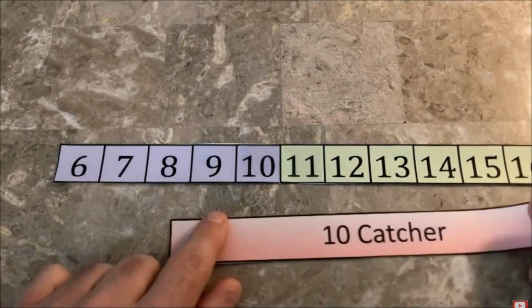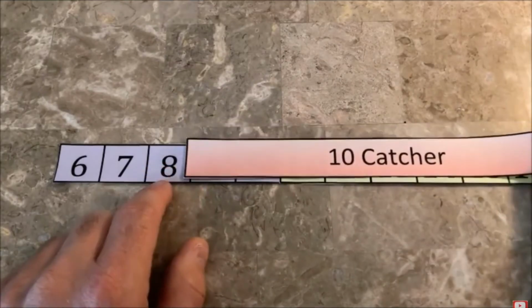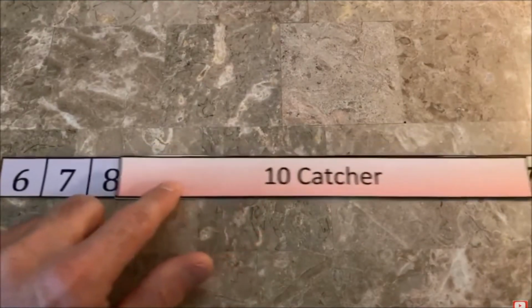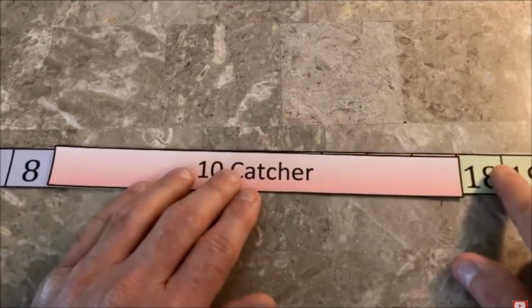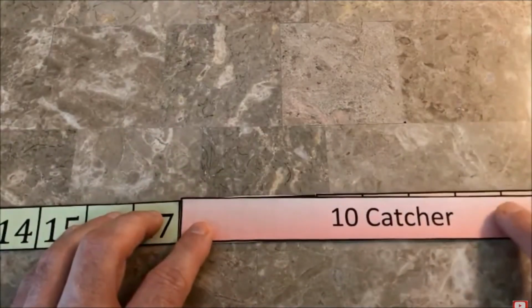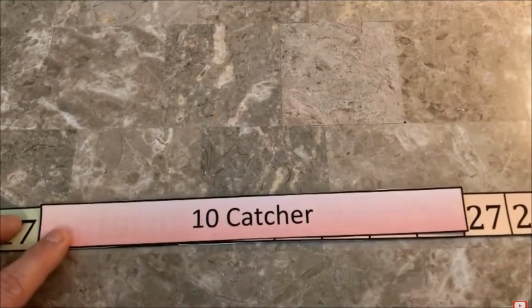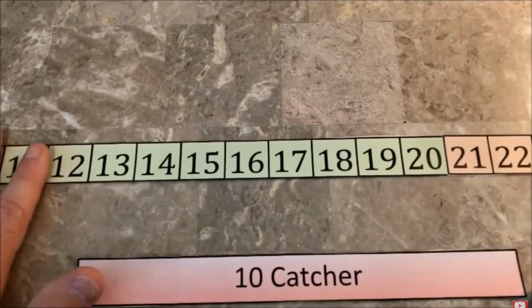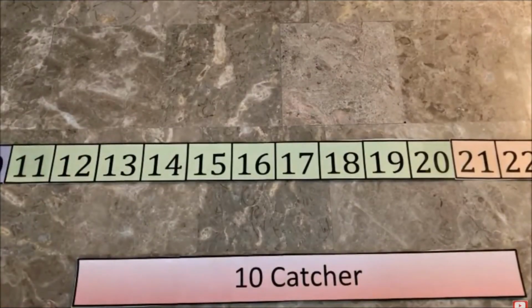So this is called a 10 catcher. What you can do is it shows kids, it jumps 10 for them. So if you're at 8 and we jump 10, it goes to 18. Or if we are at, say, 17 and we jump 10, it would go to 27. So this is called a 10 catcher. And again, this is with the number lines that you receive, that's in your materials.